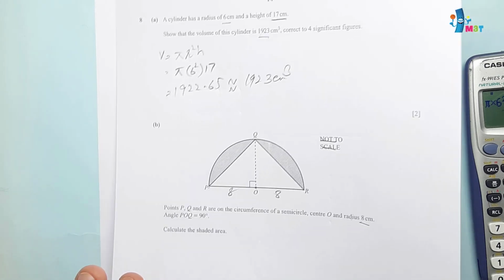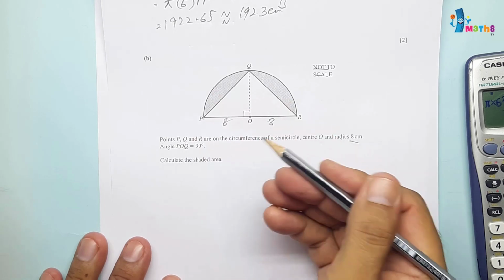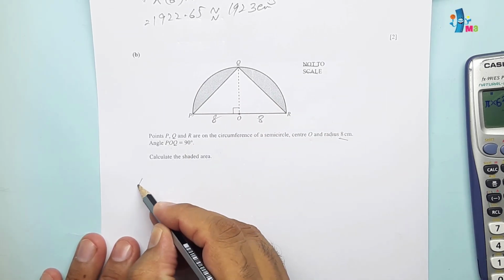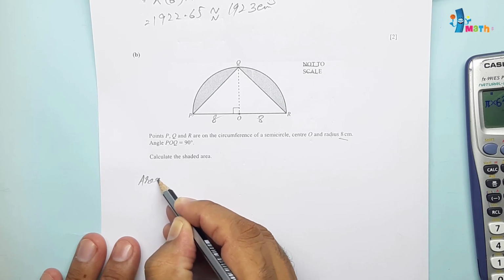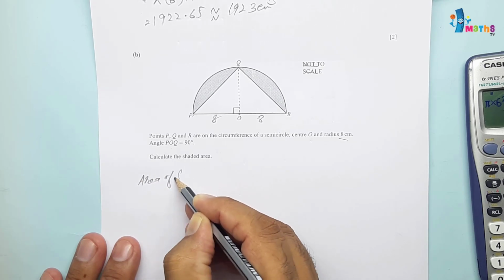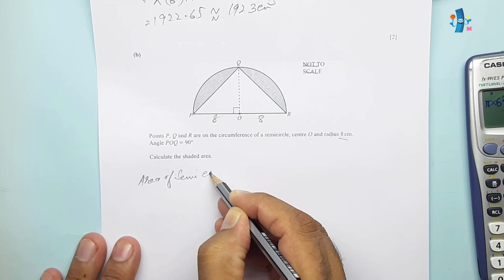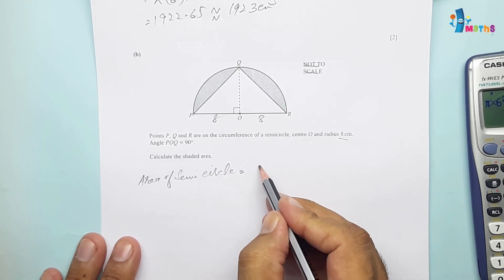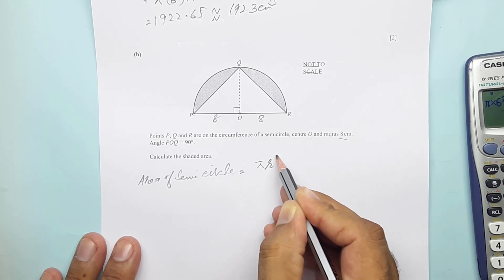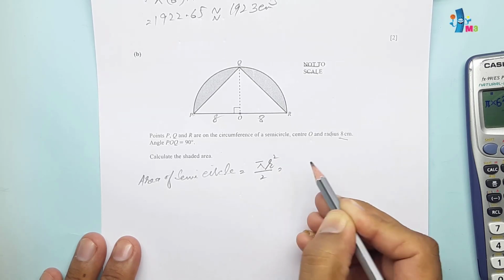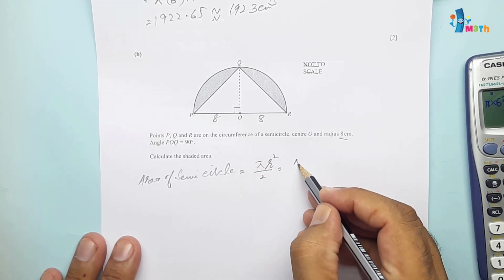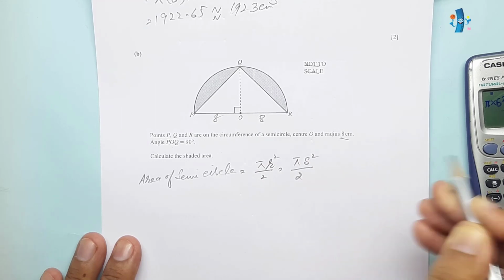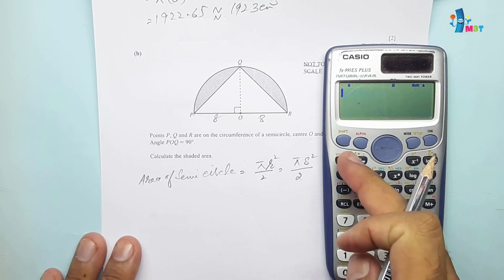We have to calculate the shaded area. First of all, we will apply semicircle. This is semicircle. So we'll find the area of semicircle. Area of semicircle or half circle is equal to pi r squared by 2, and r is 8, so we'll replace pi into 8 square over 2, and we can use calculator.